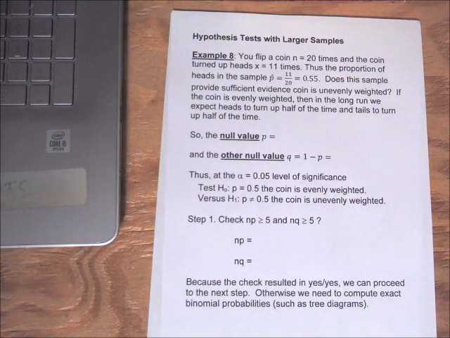This is a little bit more than half, but it could have been a little bit more than half just by chance. So we want to know if this is enough evidence to say that the coin is unevenly weighted.